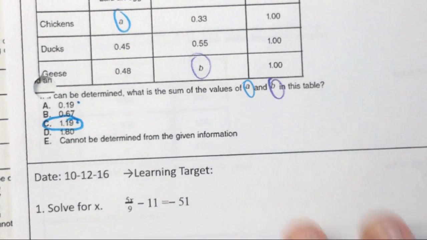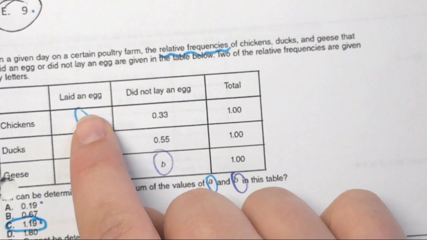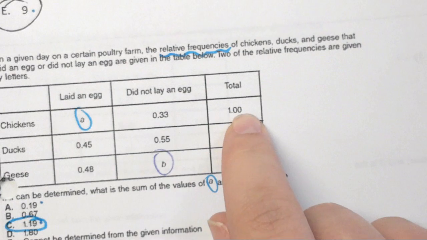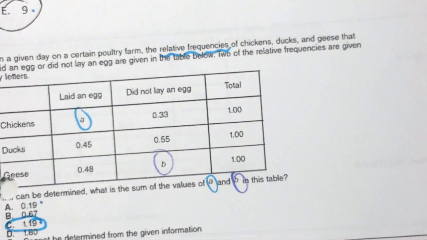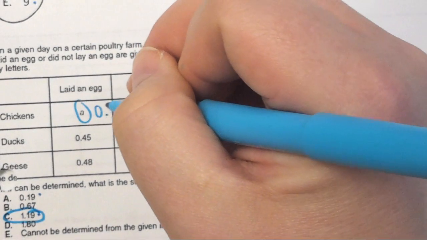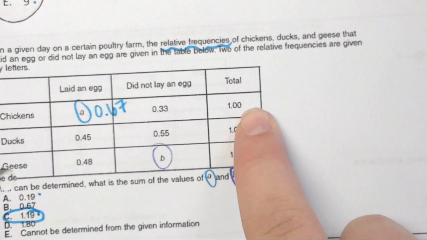Notice that each row is adding up to a total of 1. So 33% didn't lay an egg. How many percentage did lay an egg? It has to add up to 100%. So I need to know what number to put in for A. 0.67 is correct. Okay, so 67 plus 33 does add up to 1.